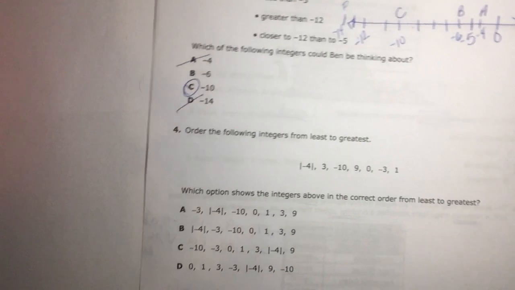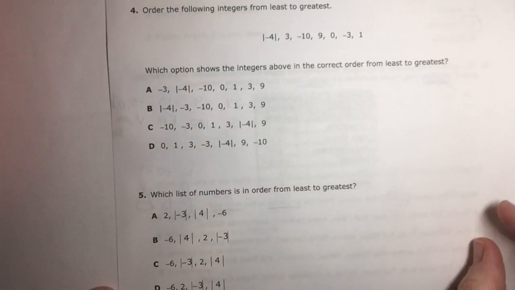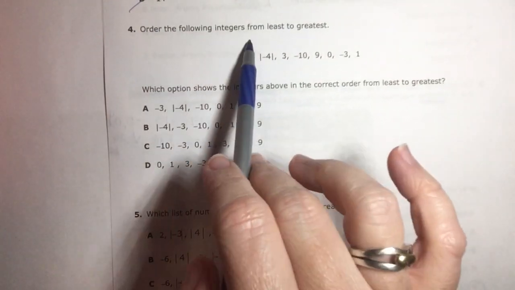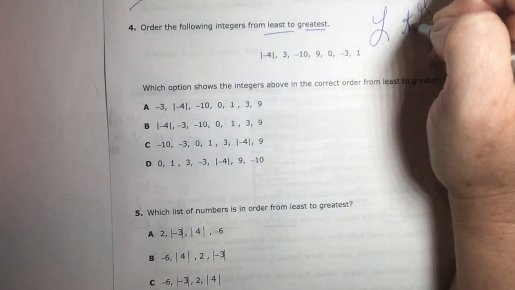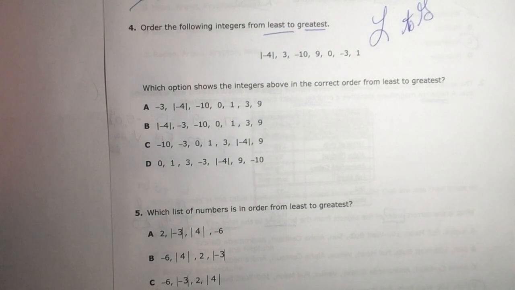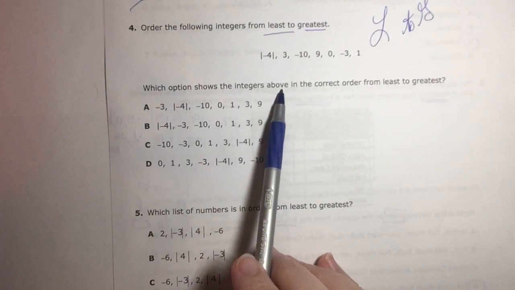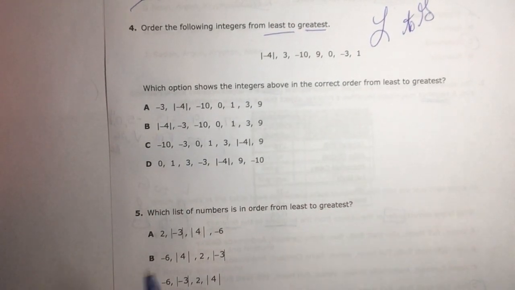Okay, number 4. Oh, this one doesn't have hardly any words. That's nice. All right, number 4 says, order the following integers from least to greatest. Which option shows the integers above in the correct order from least to greatest?